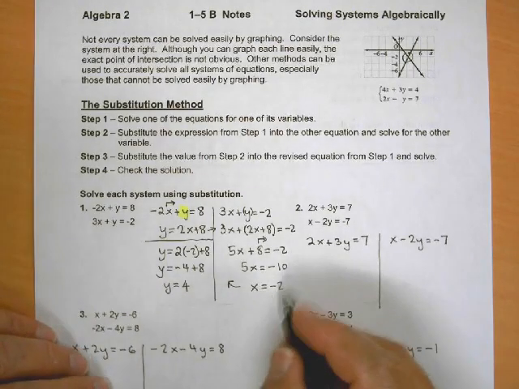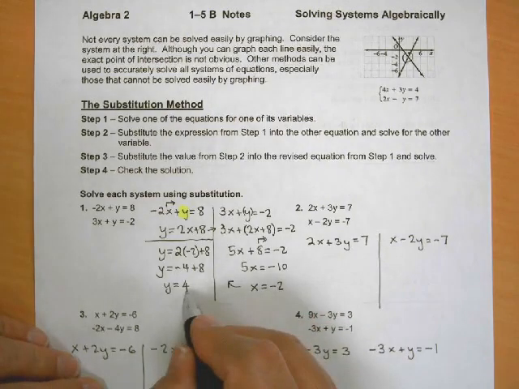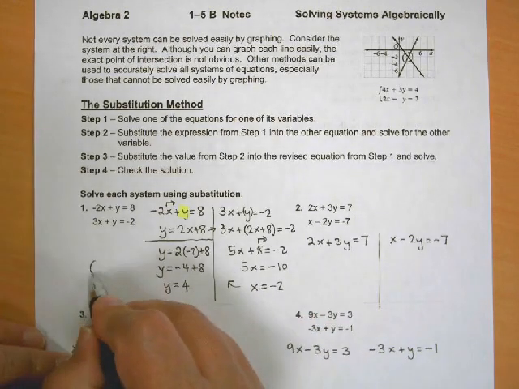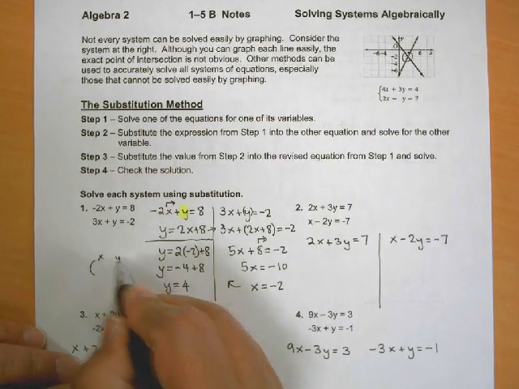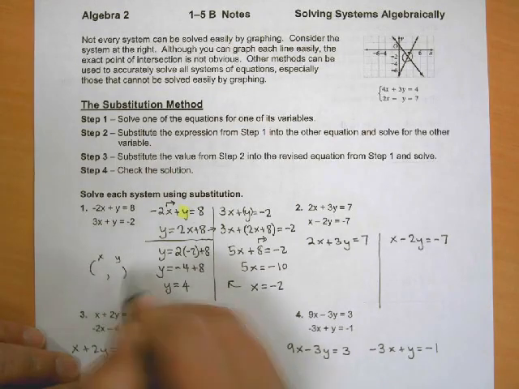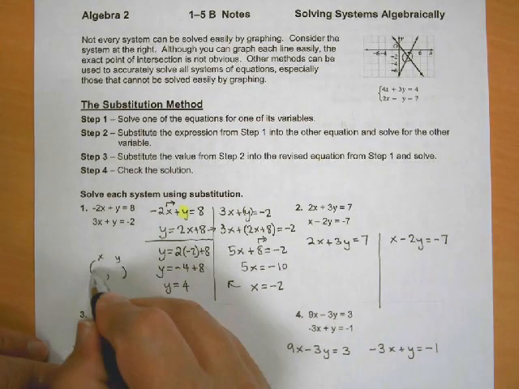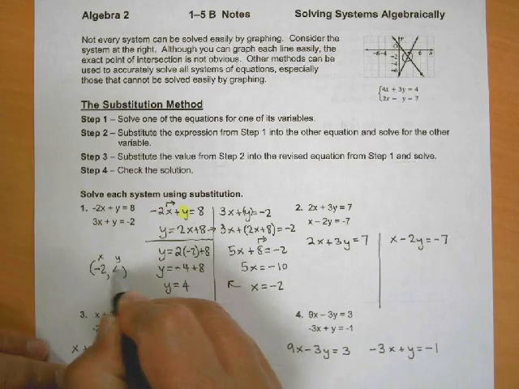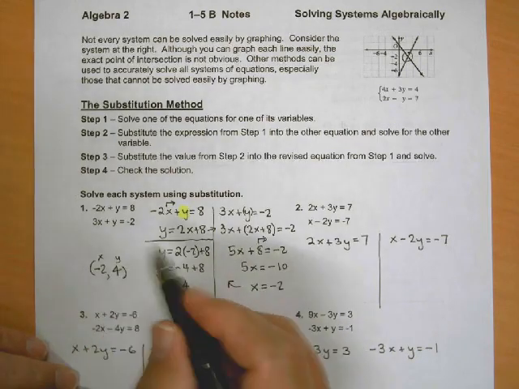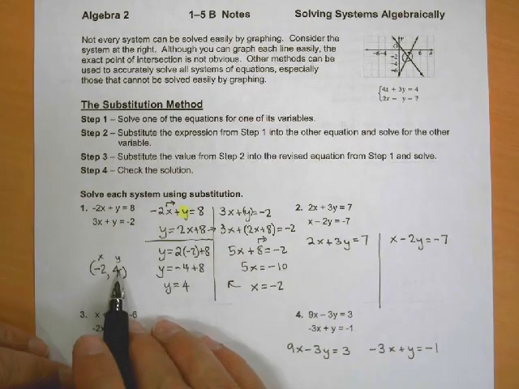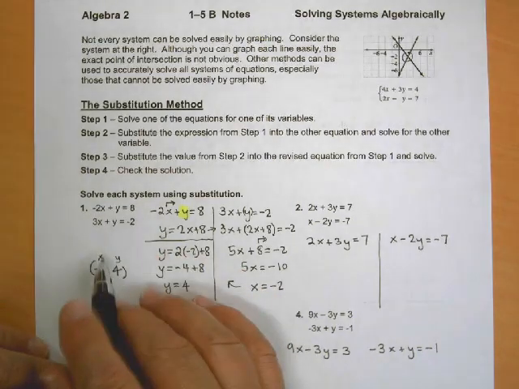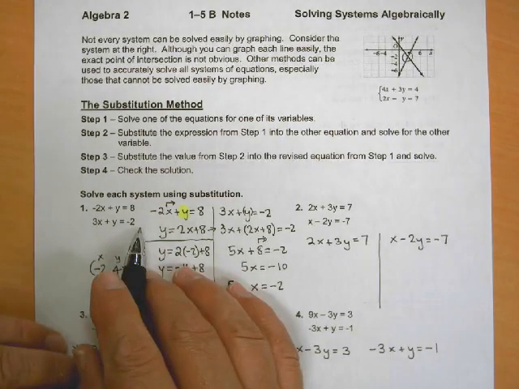So what we have here is an x value of negative 2 and a y value of 4. And the proper order is x and then y. Even though we're not using a graph, this is still a point. So you can go negative 2, 4. These are the x and y values that make both the top line true and the bottom line true.